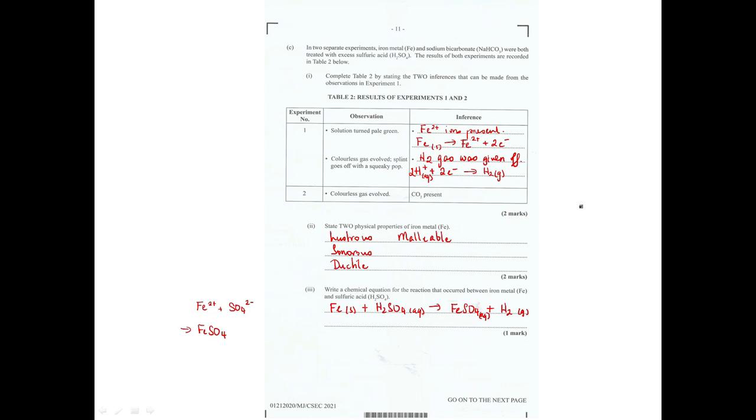So write a chemical equation for the reaction that occurs between iron metal and sulfuric acid. You just have to remember that when a metal reacts with an acid, you always get a salt plus hydrogen gas, which is what we have here. So when the metal was mixed with the sulfuric acid, we ended with the salt, iron sulfate, and the gas, hydrogen gas.